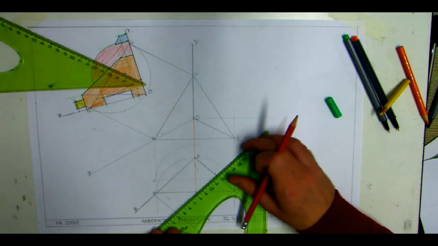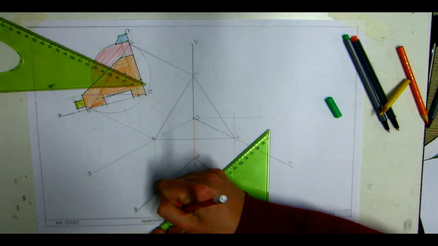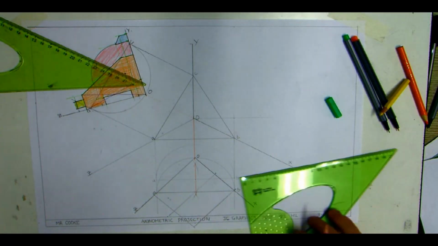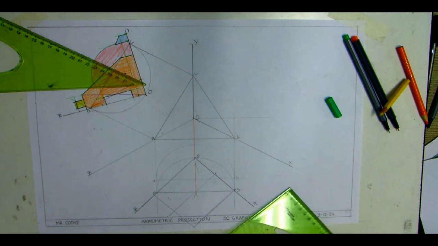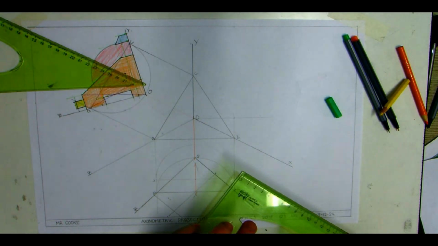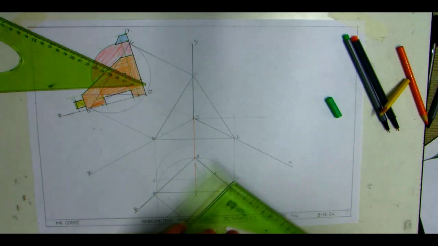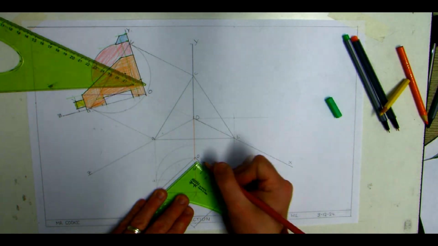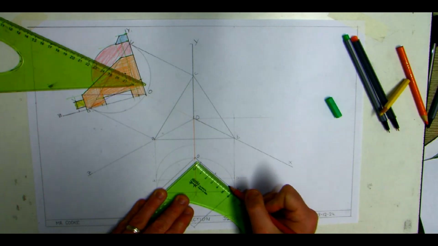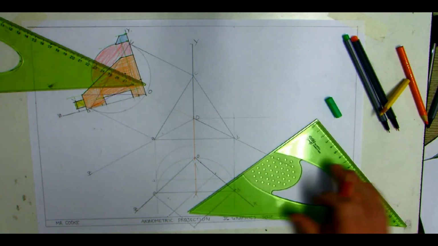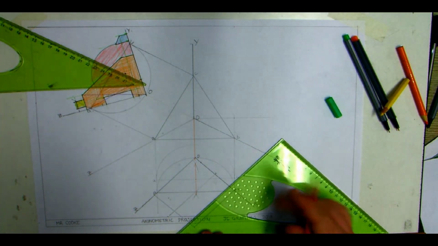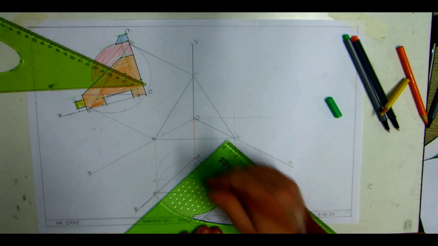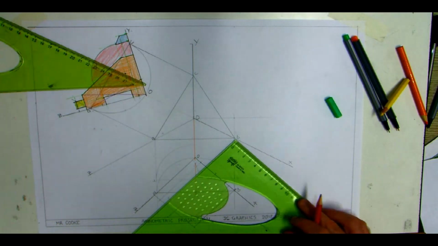This projects out by 12. And then the widths are as follows. So that's 50. So that means I'll be going at 25 either side. 25 to the left, 25 to the right. Remember, everything in light pencil to start with, and then you can fill them all in later.